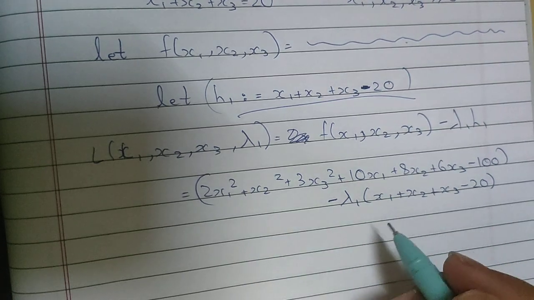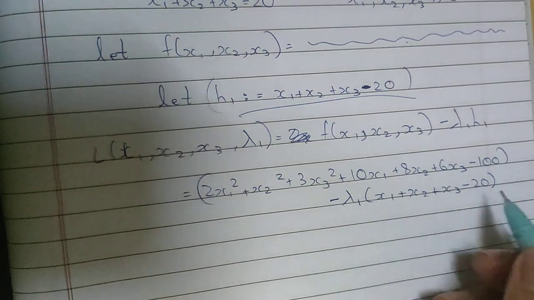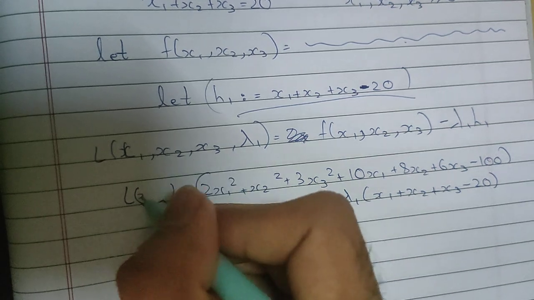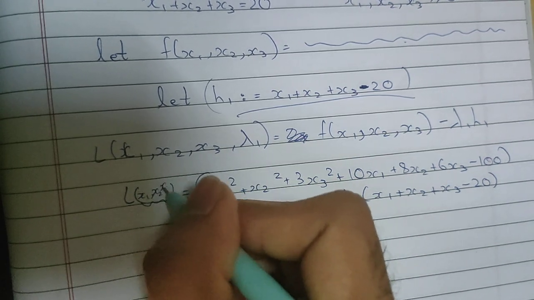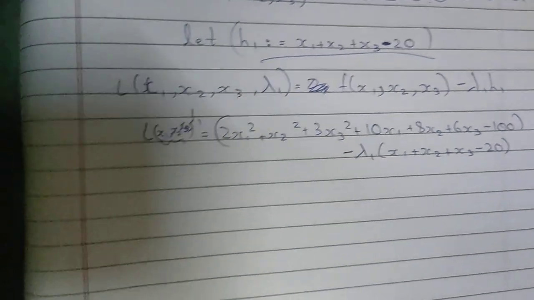Now, since we jotted that down, what else do we need? This is basically a function, no? This is a Lagrangian function, whatever the stuff was: x1, x2, x3, and lambda 1. A bit crumpled, but finally.